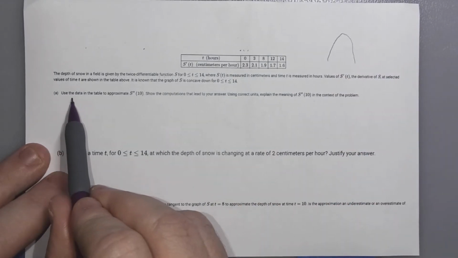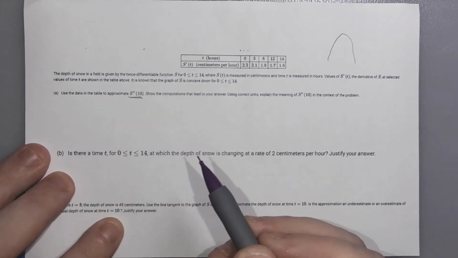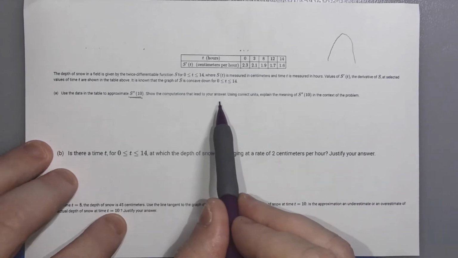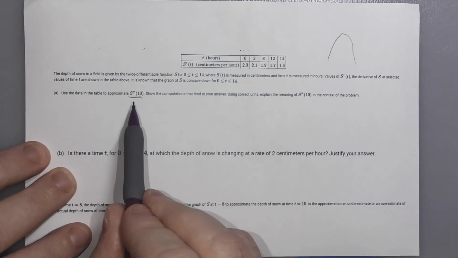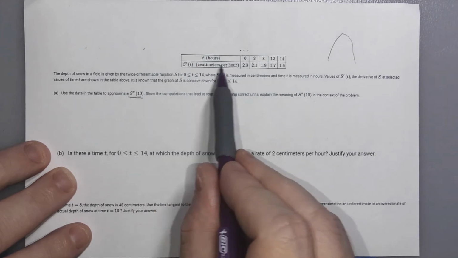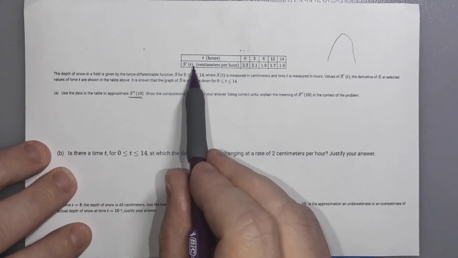So this problem says use the data in the table to approximate s double prime of 10, the second derivative, and show the computations that lead to the answer. So s double prime is the derivative of the derivative. So it's the slope of the tangent line to the s prime. So since we're provided s prime, we're really just looking for the derivative of s prime.